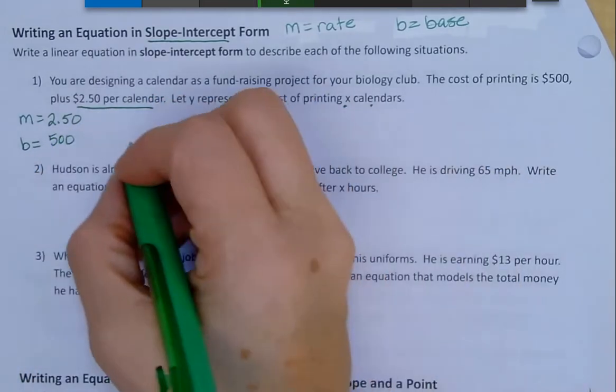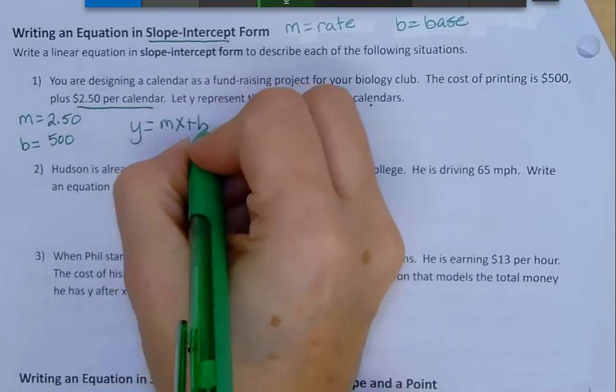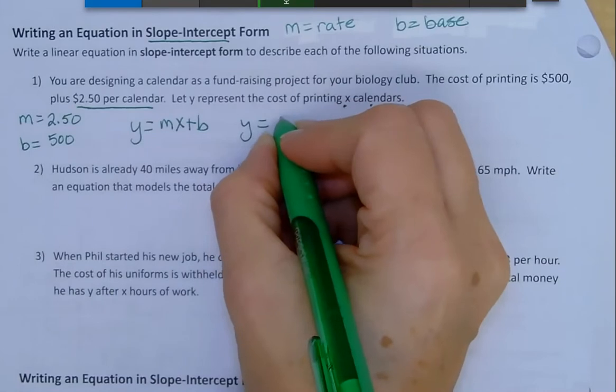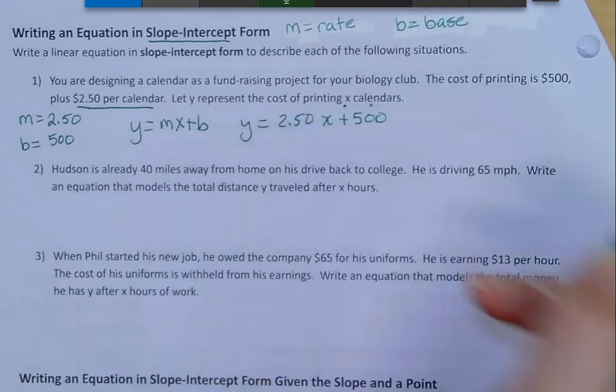I have an M and a B, so I can write Y equals MX plus B, and I can write Y equals 2.50X plus 500. That's it. That's my answer.